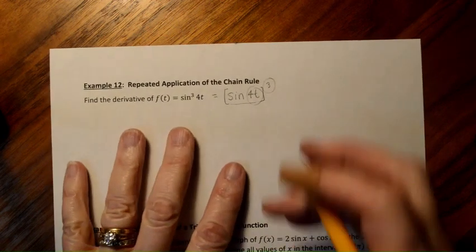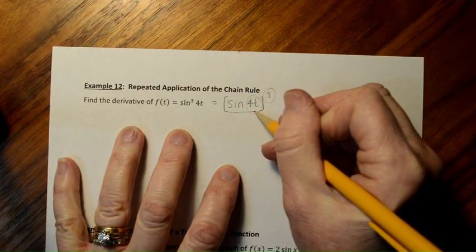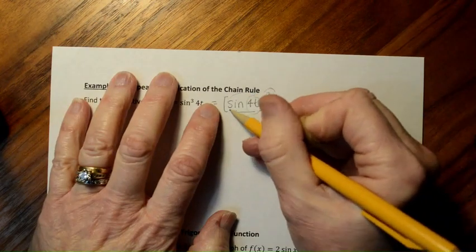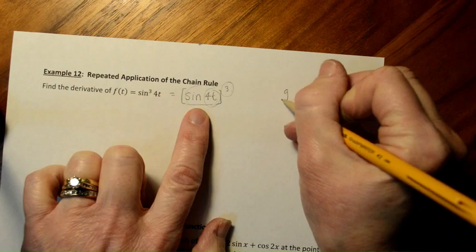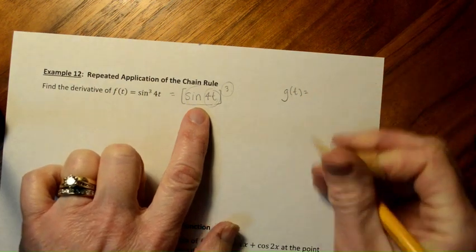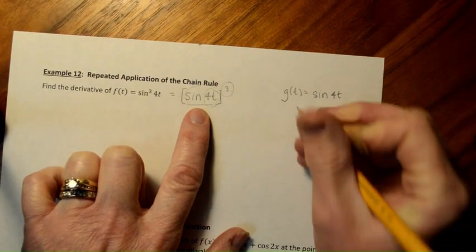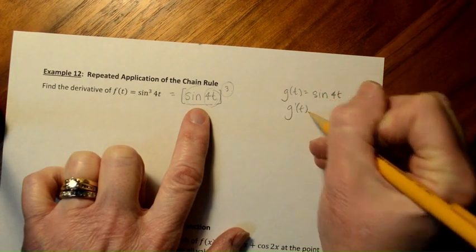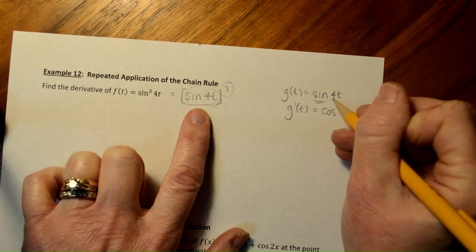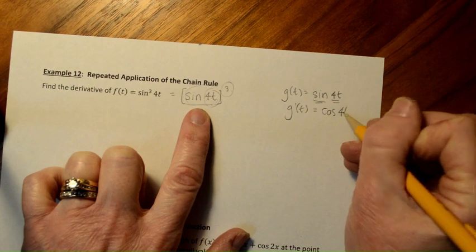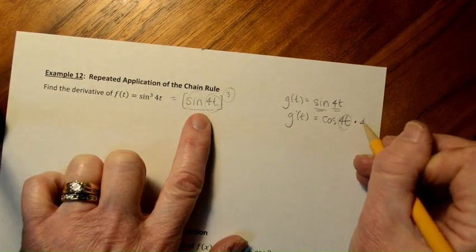So what we're going to do is first take the derivative of the outer function. We'll leave this alone. Then we're going to take the derivative of the inner function. Maybe we want to take the derivative of that on the side here. So let's say that this is g of t, our inner function. All right, so if g of t is sine 4t, then when we take g prime of t, we take the derivative of the outer function, which would be cosine, preserve the inner function, which is 4t, and then we multiply it by the derivative of the inner function.